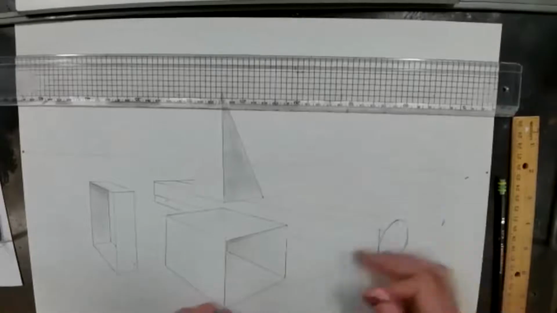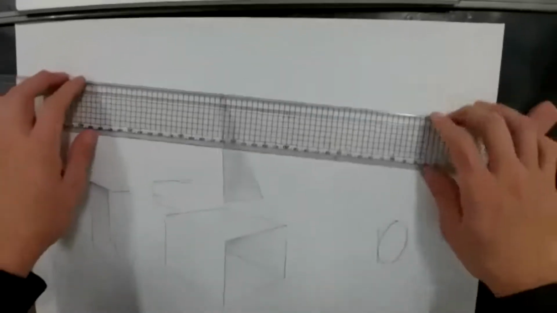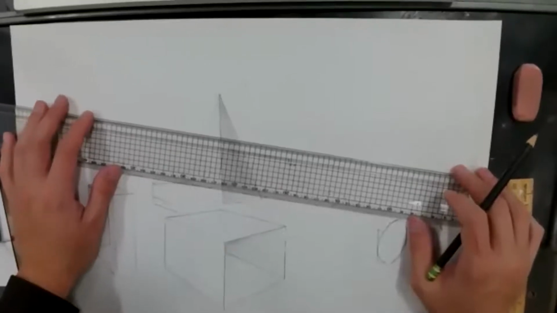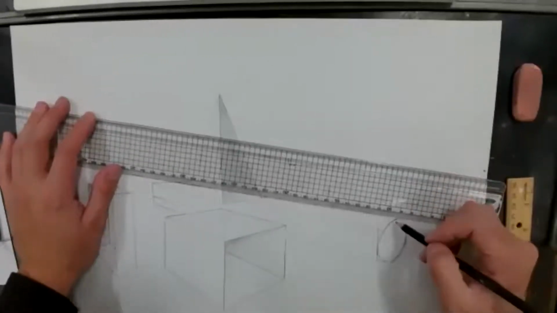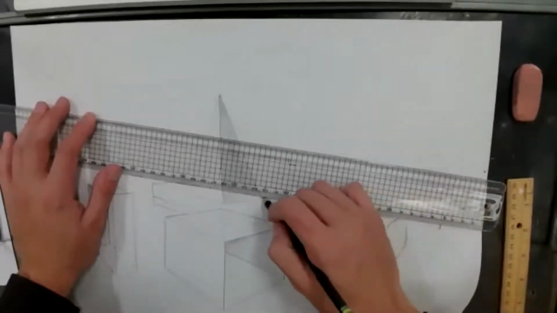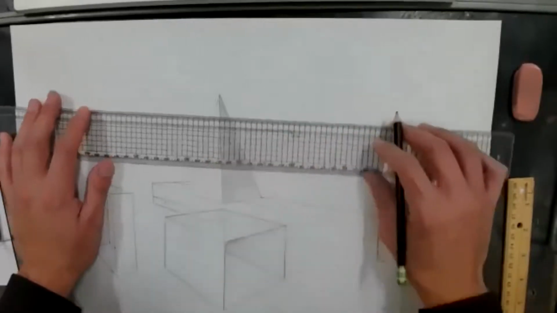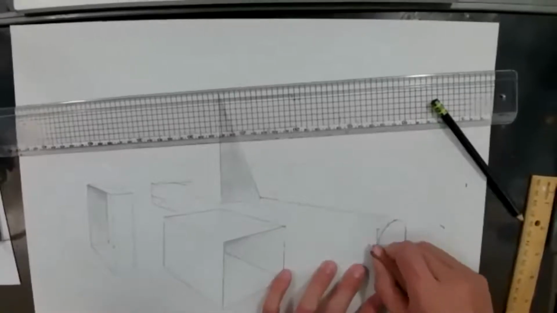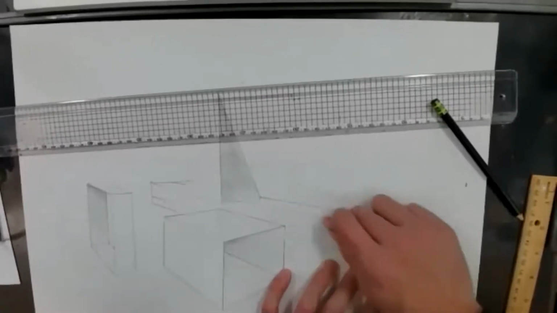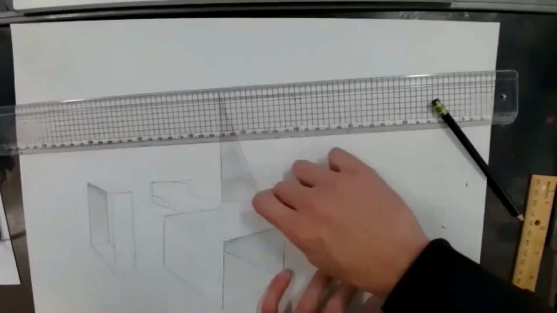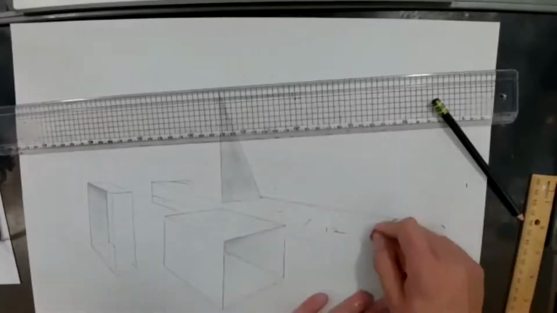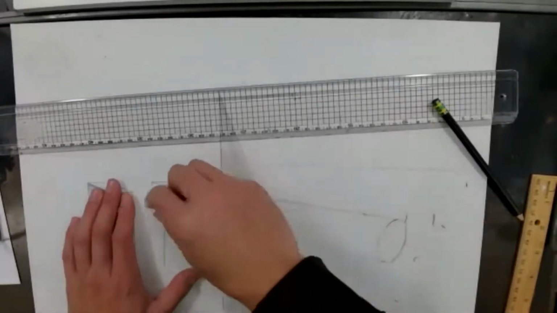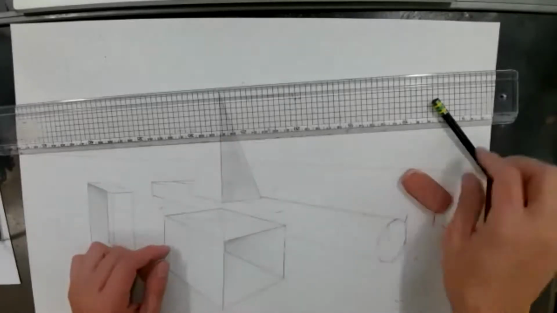All of that work just to erase. And let's erase some.